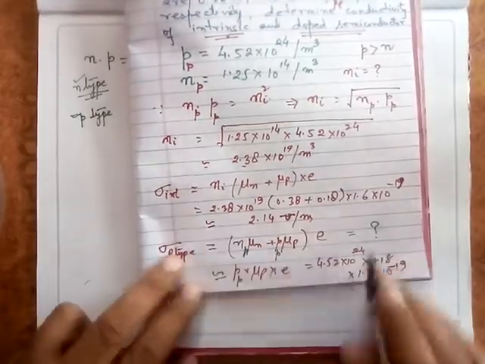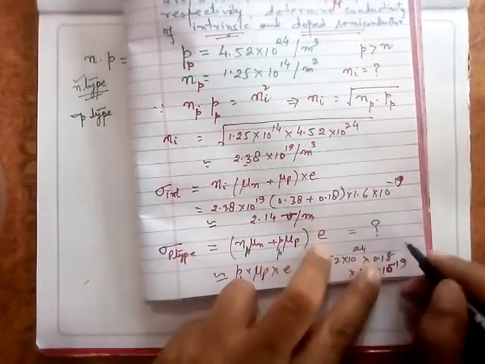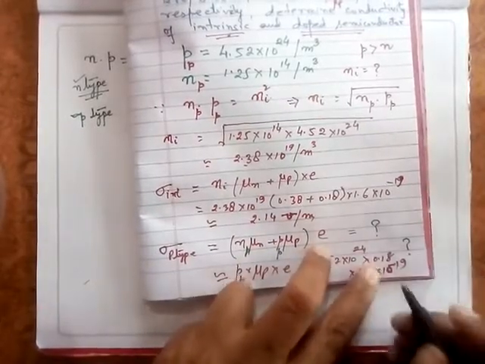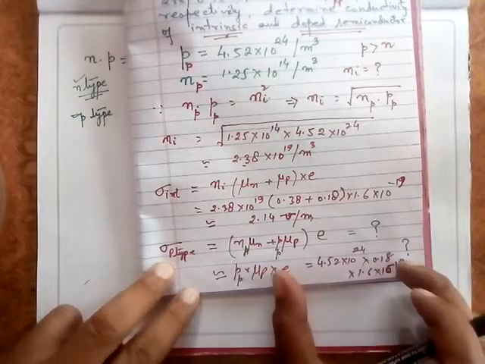And you solve this. I want you to do this calculation on your own, to find the conductivity in per ohm per meter.